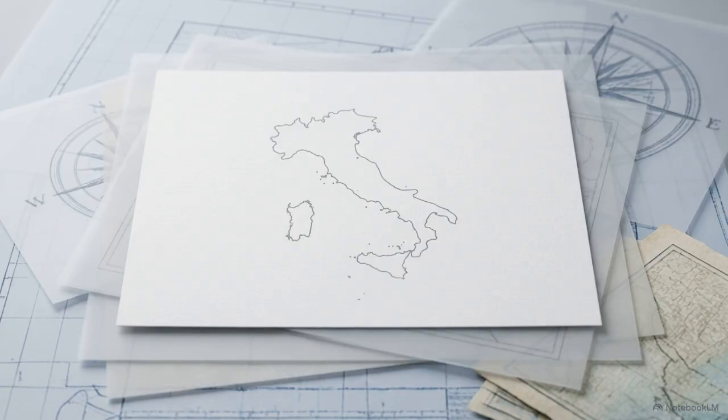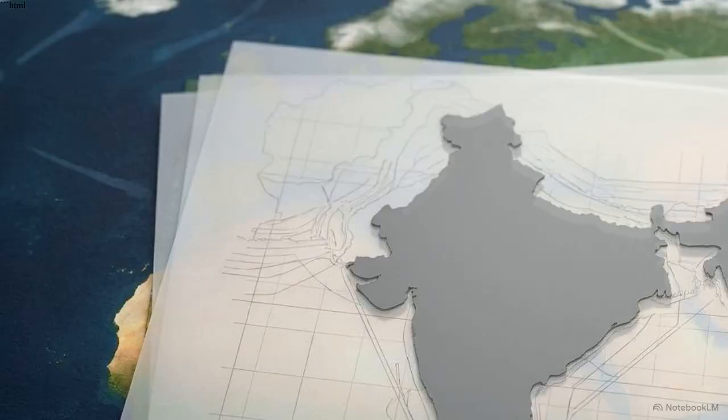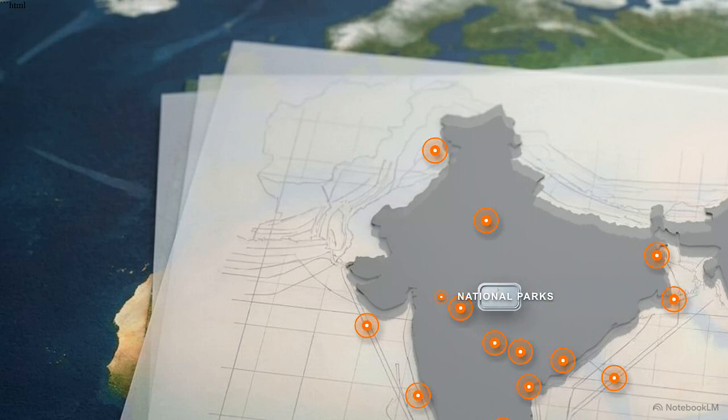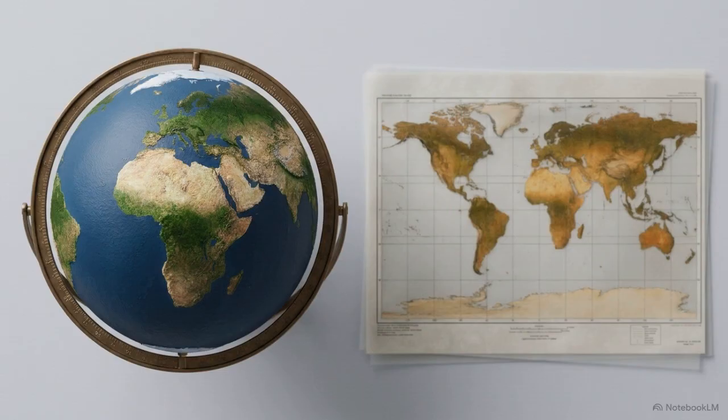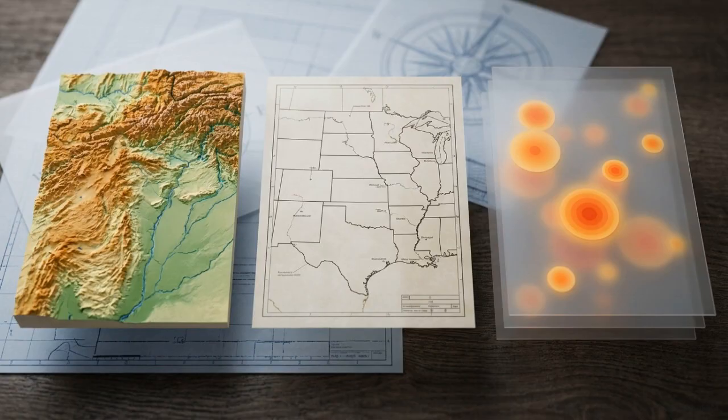Then there are thematic maps. These strip away almost all general geography to isolate a single dataset, like mapping out locations of national parks or tracking average annual rainfall. Moving from 3D to 2D requires us to accept a distorted view of the planet, but specializing maps into physical, political, and thematic types ensures that the specific data we need remains clear and legible.